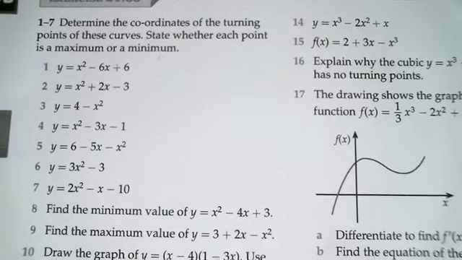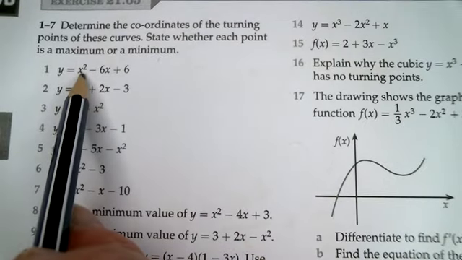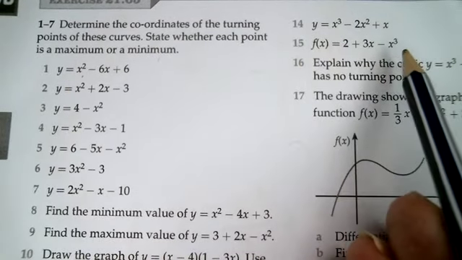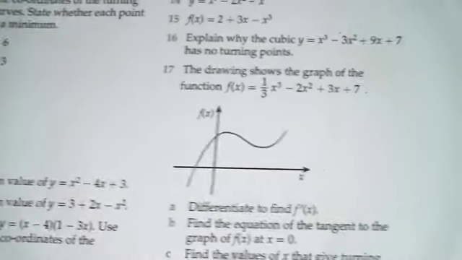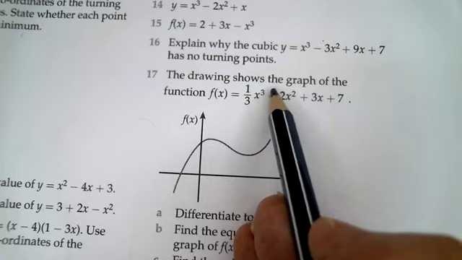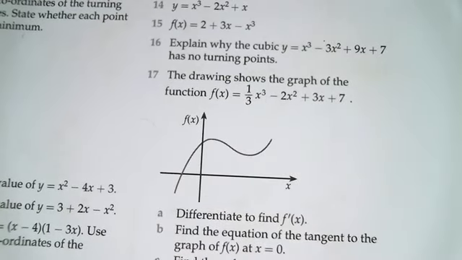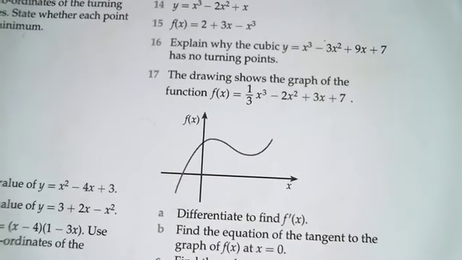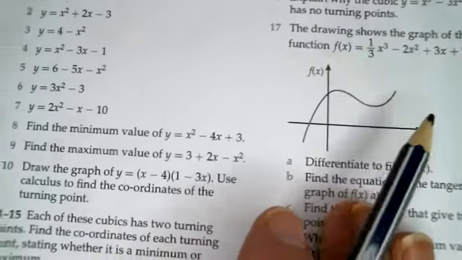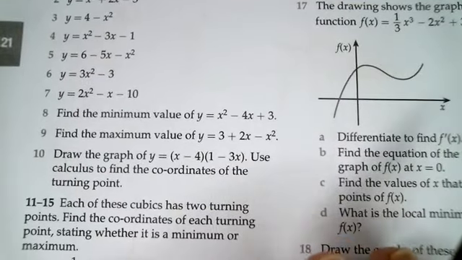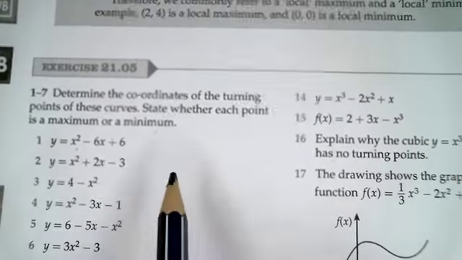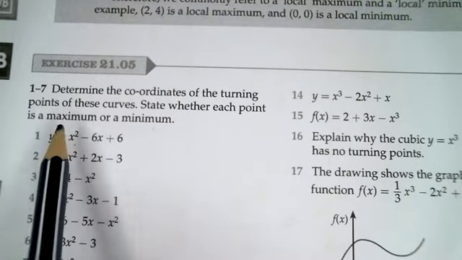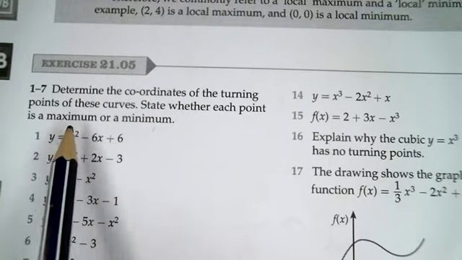There's a whole bunch of them to do. You'll notice some of them are squares, some of them are cubes, and you're just going to follow exactly what we just did there. And look, here's one because it's got a third x cubed. So it should be very familiar, exactly what to do there. Give it a good go. Any questions, do get back to me. Delighted to help. And in a moment, for the next part, I'm going to show you how to find whether the result is a maximum or a minimum.